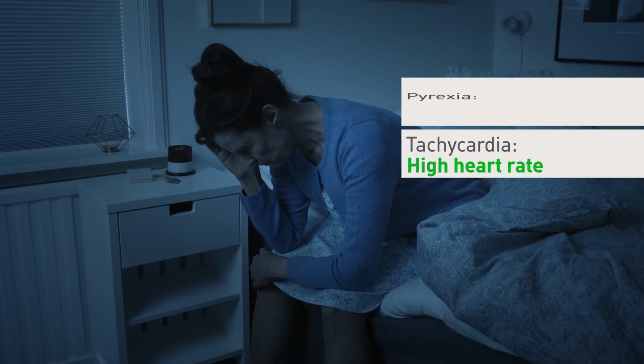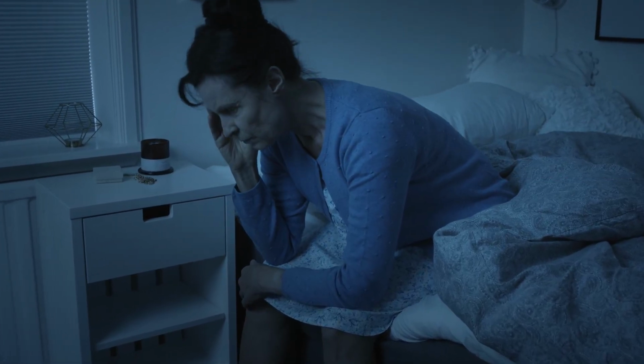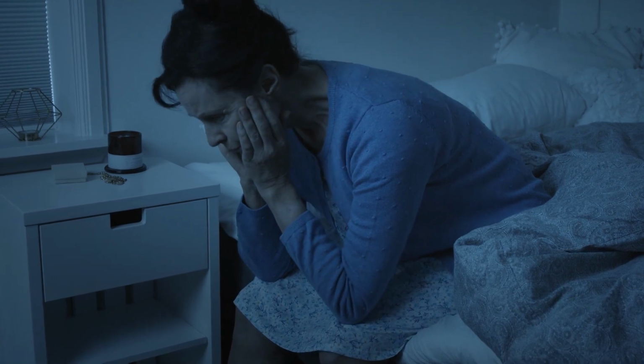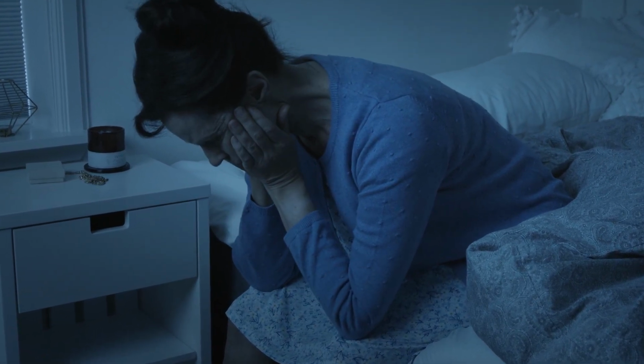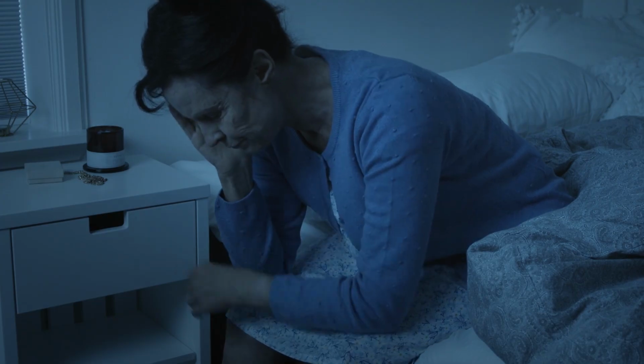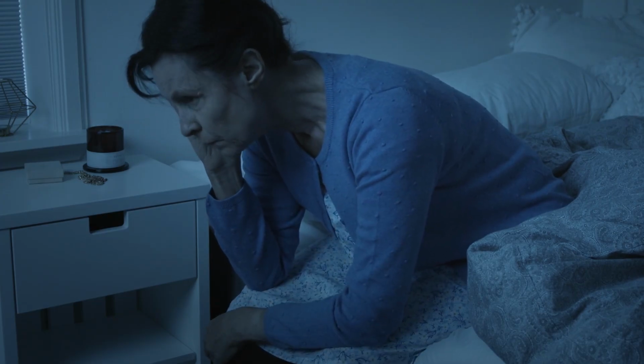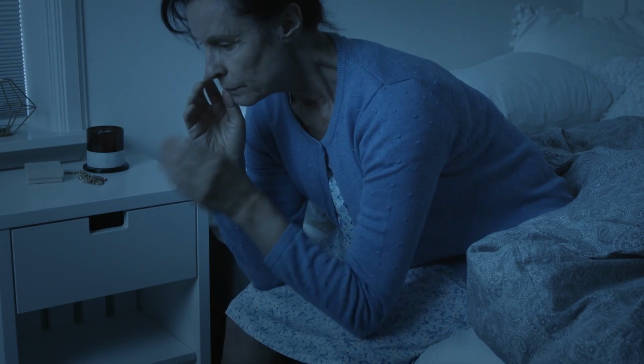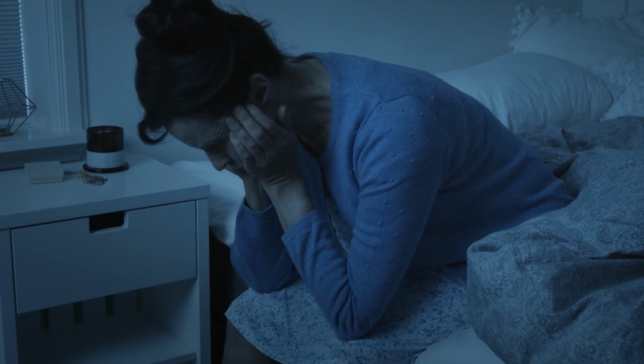Remember that individuals who are immune suppressed or have diabetes mellitus may not present with the classic signs of infection I've just mentioned. And a white cell count, CRP and ESR blood tests may help with the diagnosis of infection in these individuals.